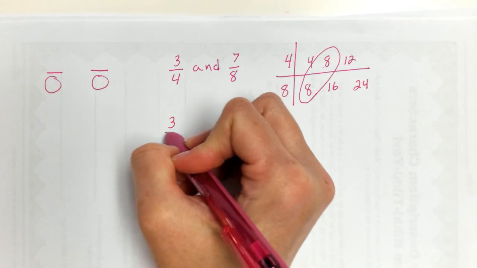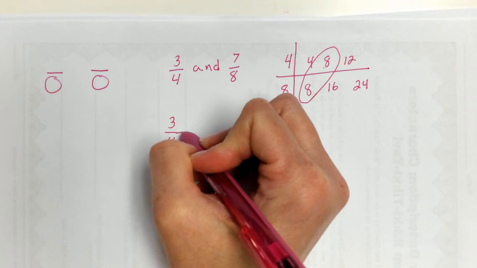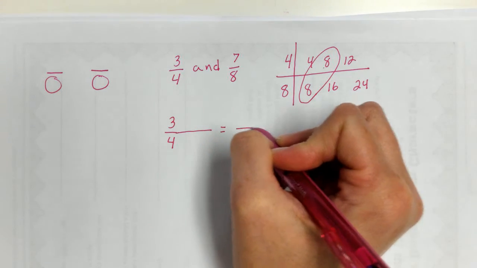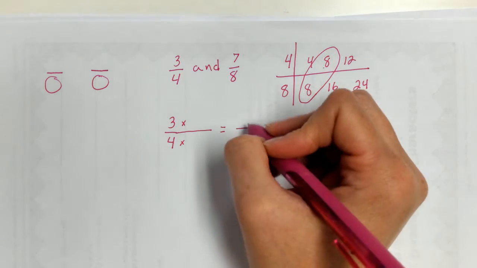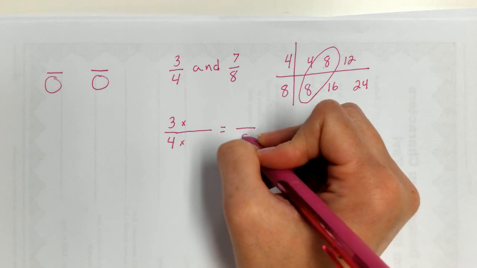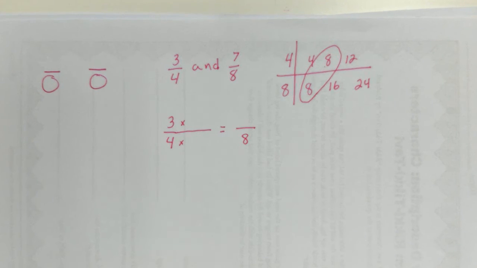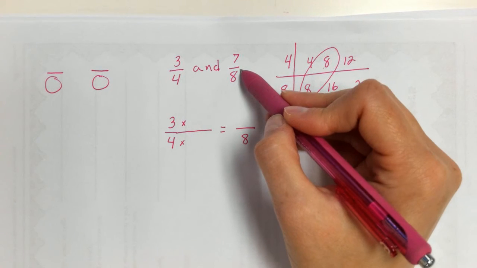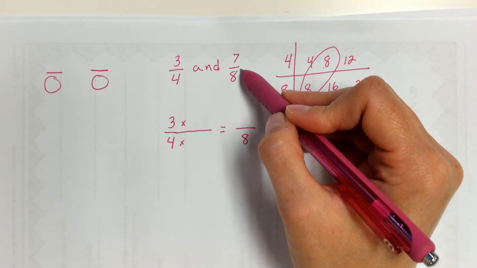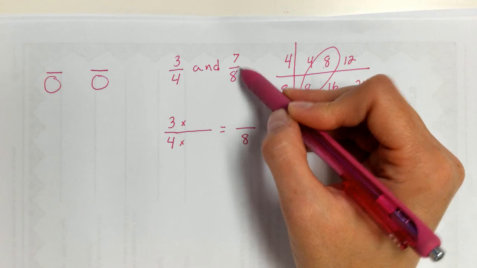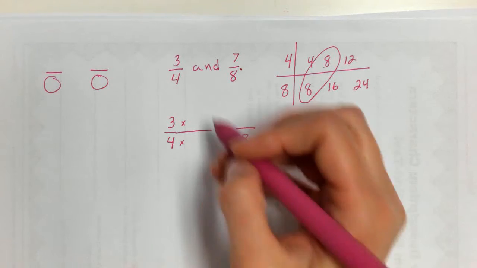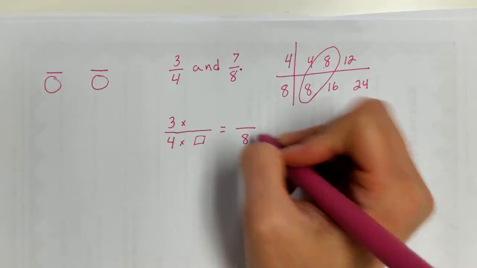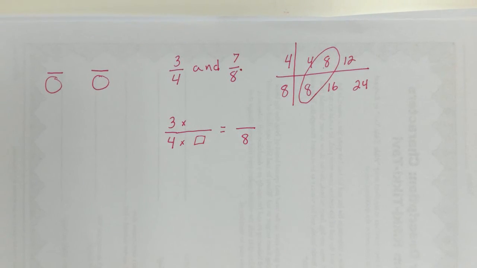So I have 3/4, and I am going to find an equivalent fraction that has 8 as the denominator. Will I need to do anything with the 7/8? I will not, because it already has 8 as the denominator. 4 times what number equals 8? 2.